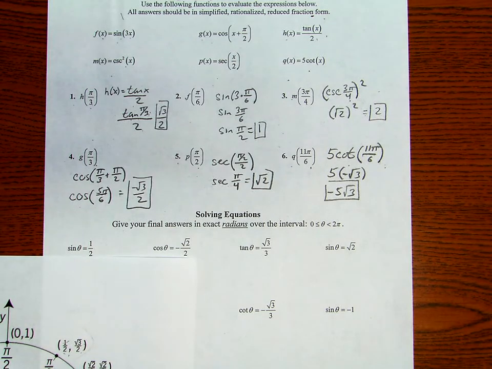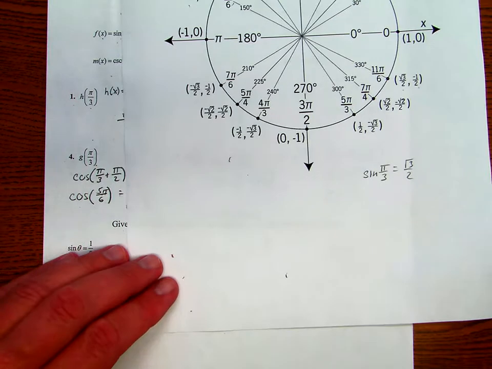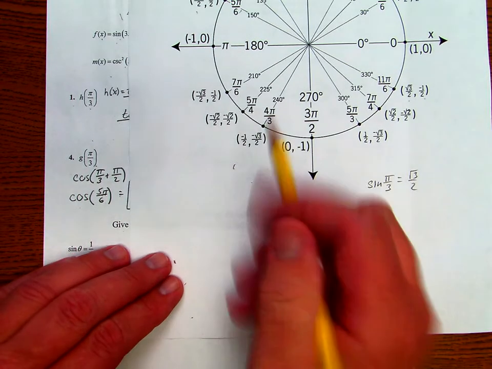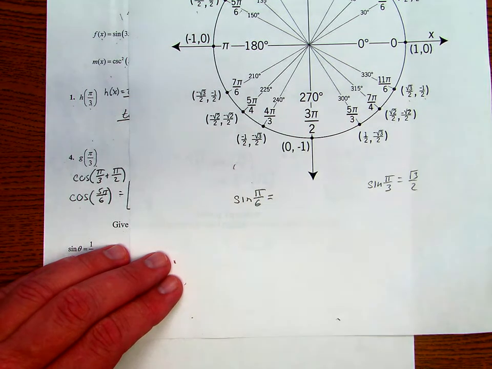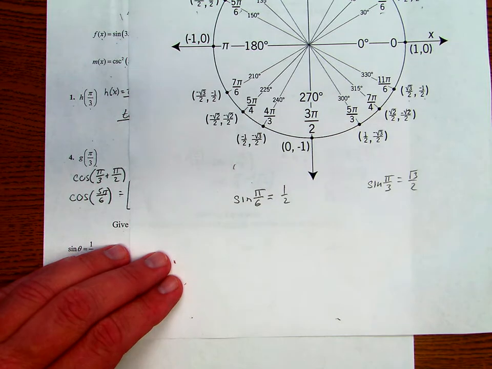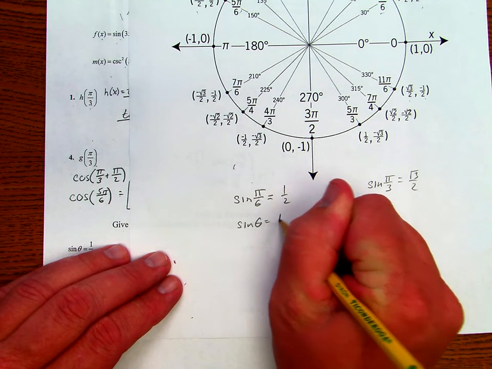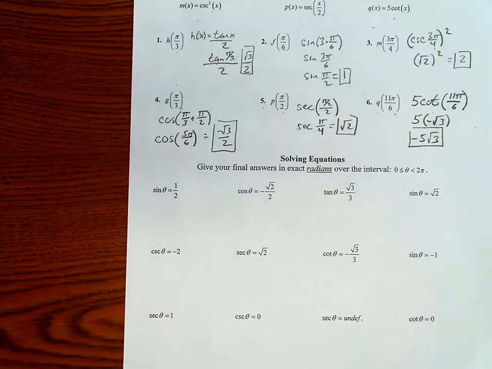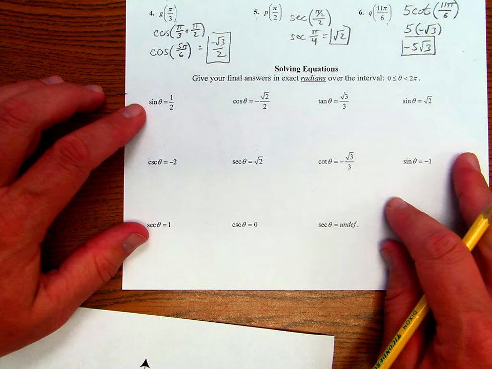All right, now moving on to the second type of problem. Again, one of the things that we did yesterday was we looked at evaluating something like the sine of pi over 6. Find pi over 6, y-coordinate is 1/2. What we're going to do now is reverse the order of that question. It's now going to look like the sine of what angle is 1/2, which brings us to that first problem on the bottom half of this handout. The sine of what angle is 1/2?